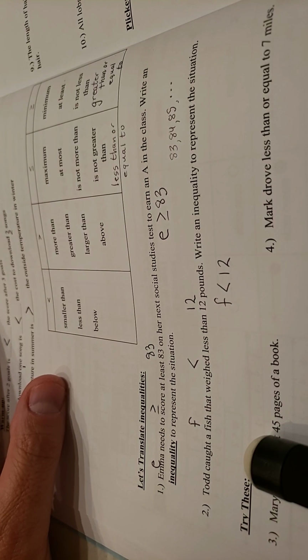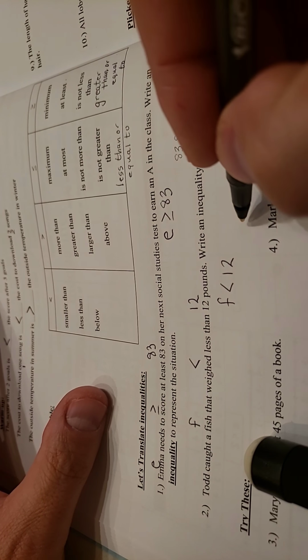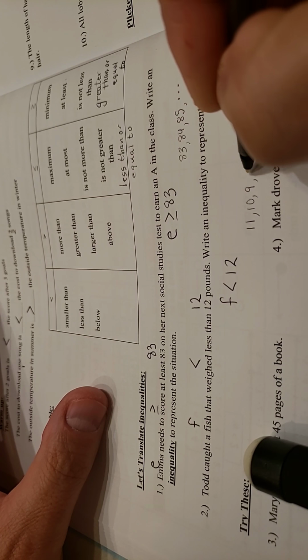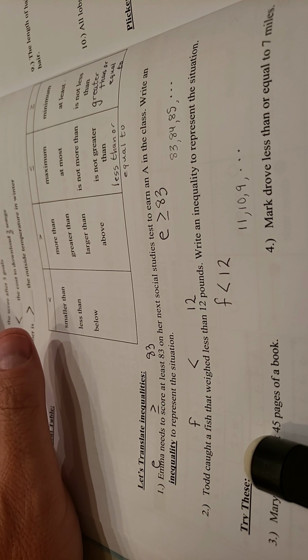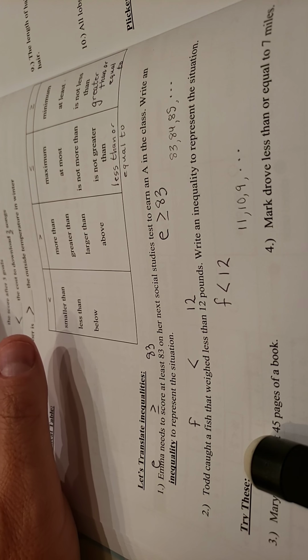So if Todd caught a fish that weighed less than 12 pounds, did it weigh 12 pounds? No, it weighed less. So it could weigh either like 11 or 10 or 9 or anything lower, I guess all the way down to like less than 1 pound. I don't know if you'd ever say 0, if a fish could weigh 0 pounds.